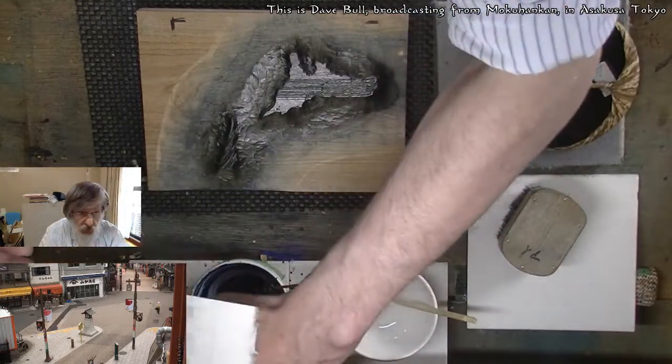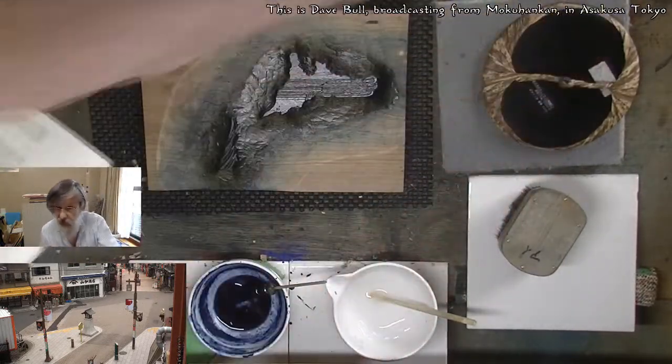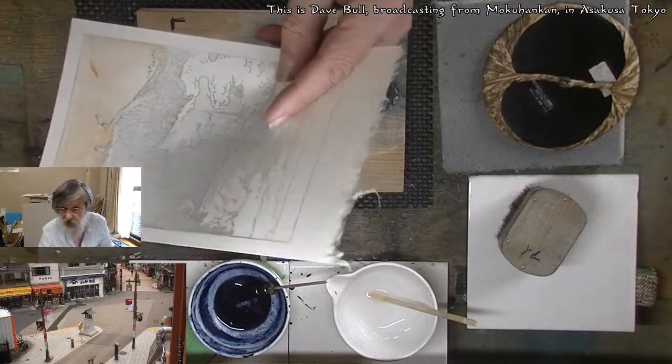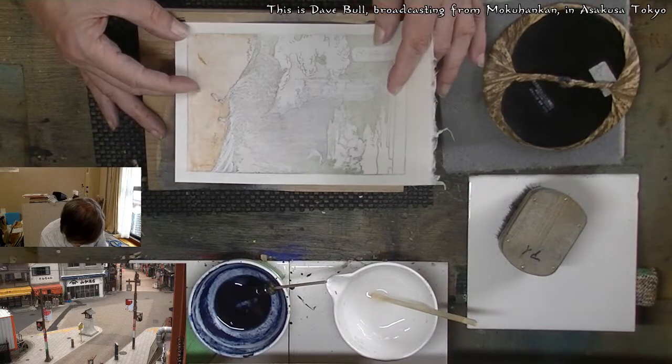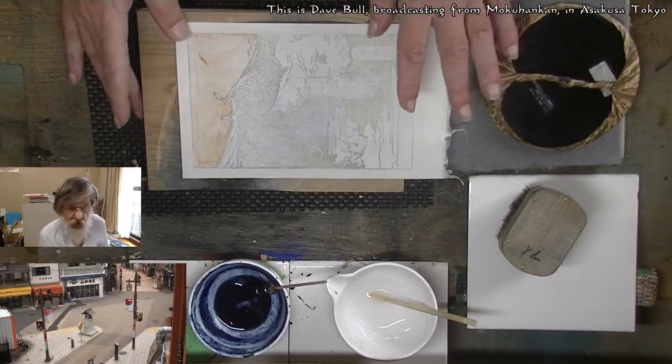Source is 720 at 60. No, I can see it right in front of me here. It's 1080 at 29.97 is what supposedly I'm sending up here. It's what OBS is playing with here at the moment.